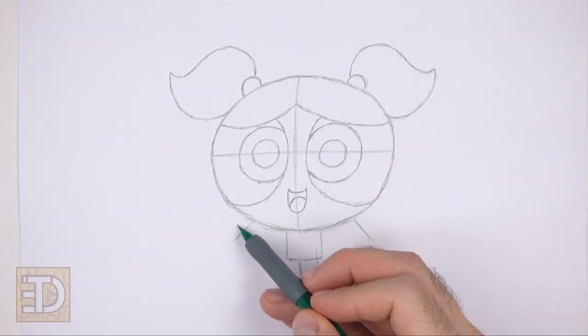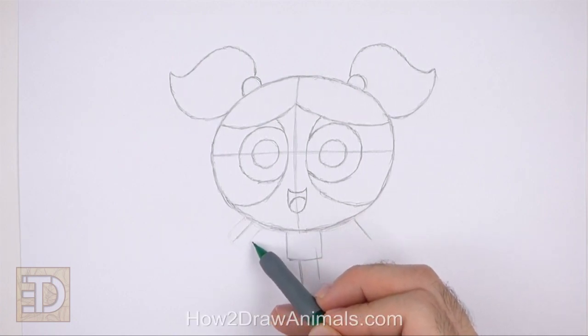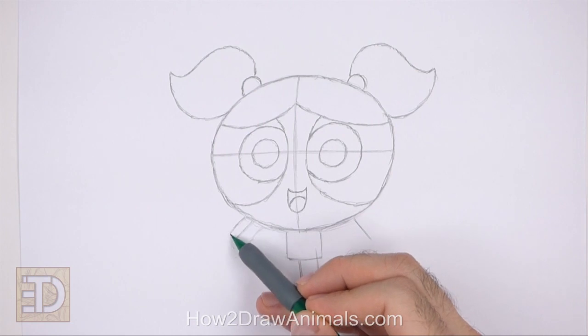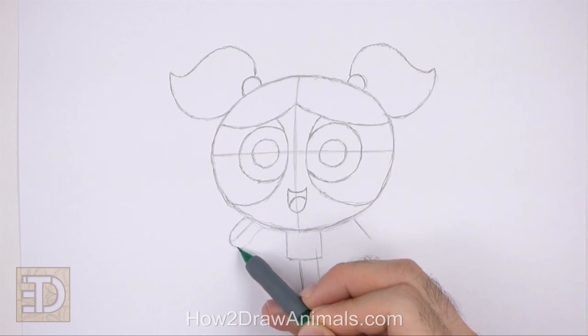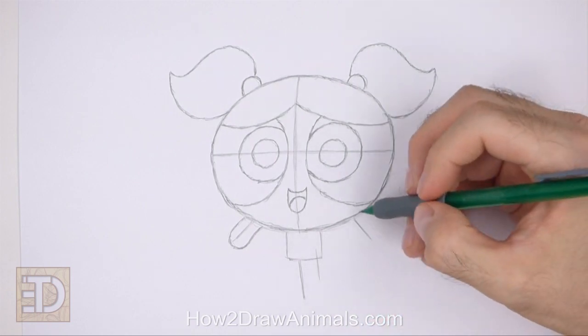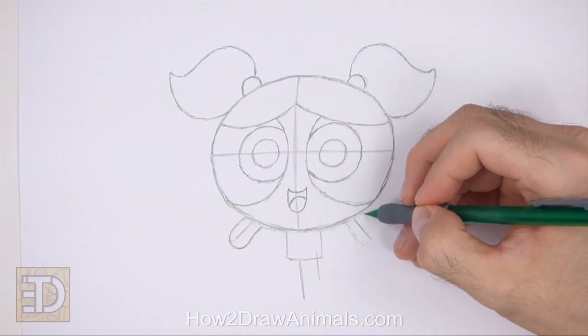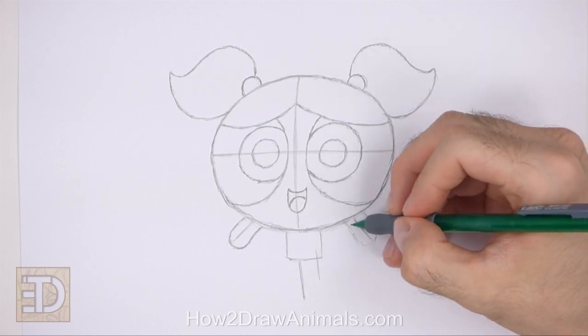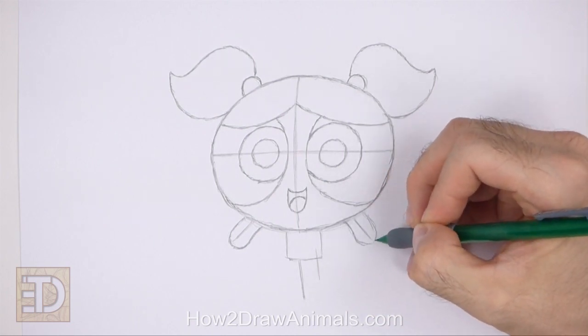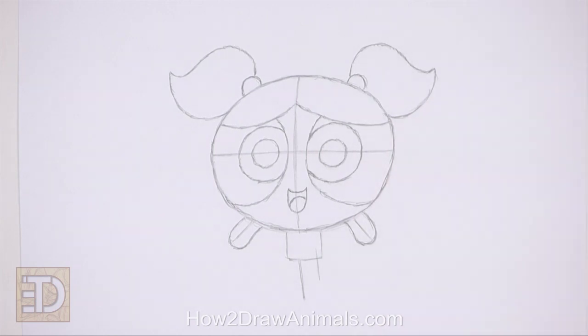Now use the line that's on the lower left side of the head as a guide to draw the first arm. Lightly sketch the shape of the arm around the guideline. The shape of the arm should be similar to a tilted letter U. When you get the shape of the arm right, darken the line. Use the short sloping line that's on the lower right side of the head as a guide to draw the other arm the same way.